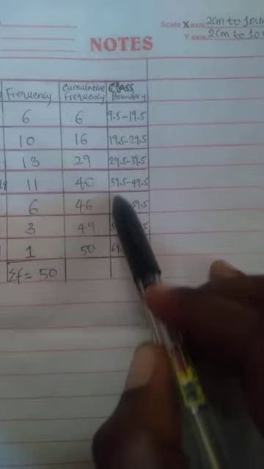Remember, we are plotting our cumulative frequency values against the lower class boundary. The lower class boundaries are 9.5, 19.5, 29.5, 39.5, all the way to 69.5. We are not using this. So where the cumulative frequency is 6, our lower class boundary is 9.5.